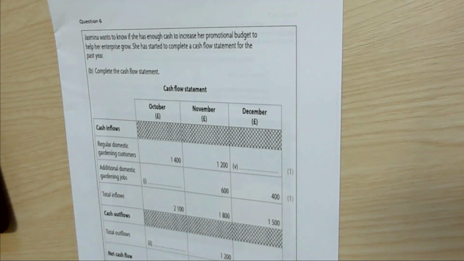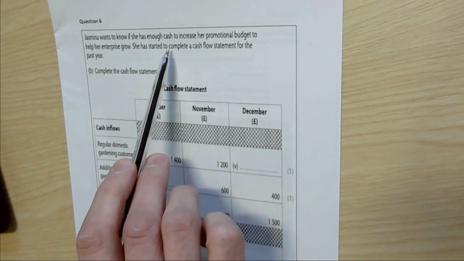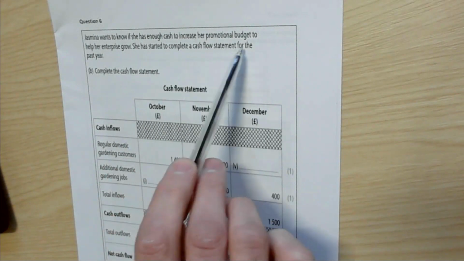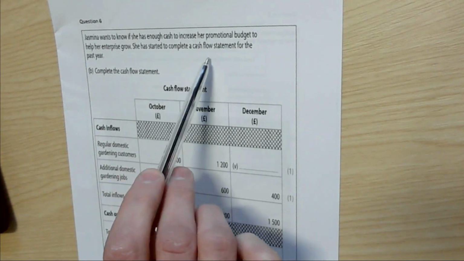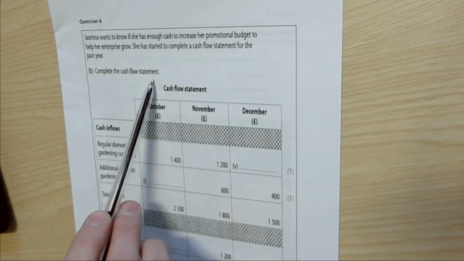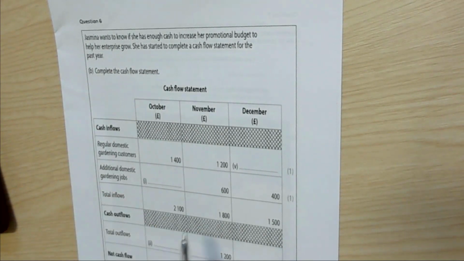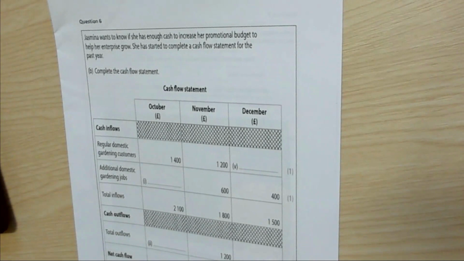So let's go ahead first of all and read through the question together and see if we can pick out any key points that are going to help us answer this competently. So it says, Jasmina wants to know if she has enough cash to increase her promotional budget to help her enterprise grow. She has started to complete a cash flow statement for the past year, and your task is to complete the cash flow statement, which is in fact partially done already for October, November and December. And there's 6 different gaps here on the cash flow statement that you need to fill in to complete this question.